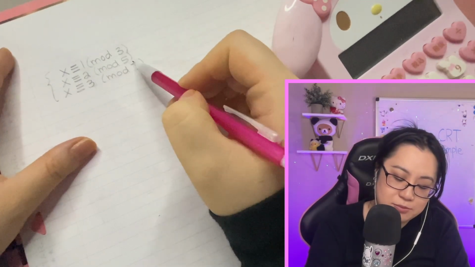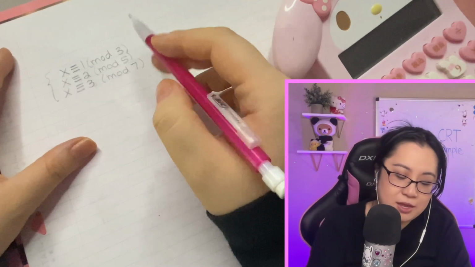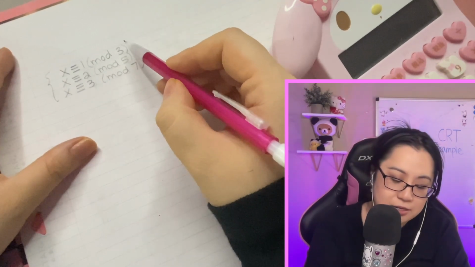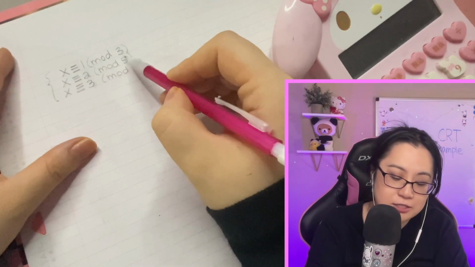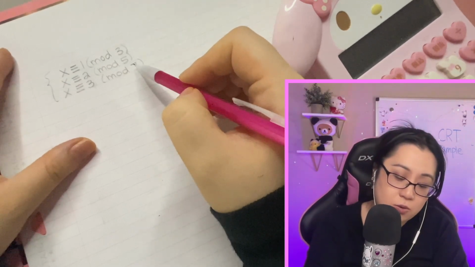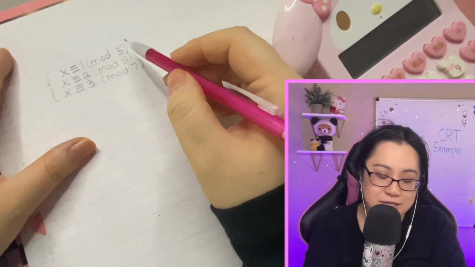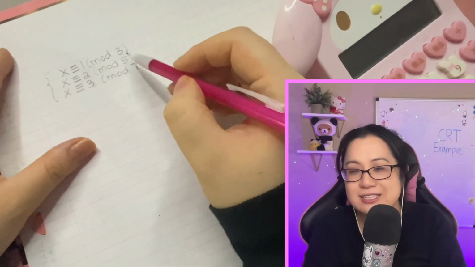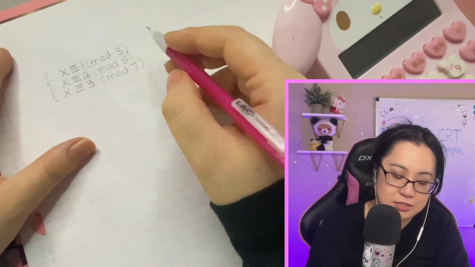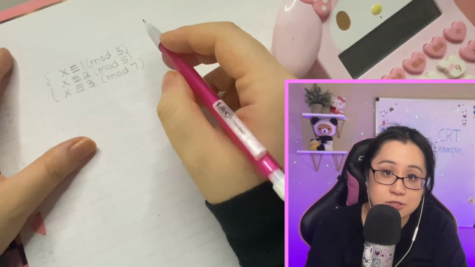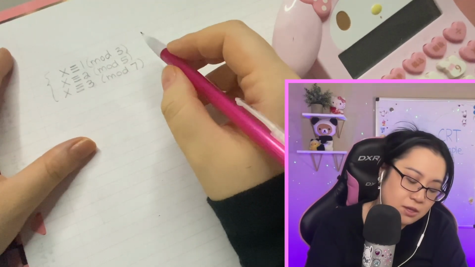So any two of them, and therefore all three. What that means is that the only common factor between any two of the three, and therefore all three, is going to be 1. That's the only way we can use the Chinese Remainder Theorem.